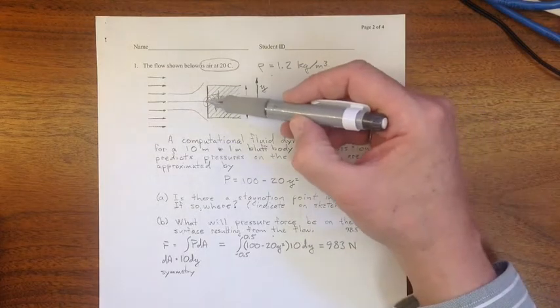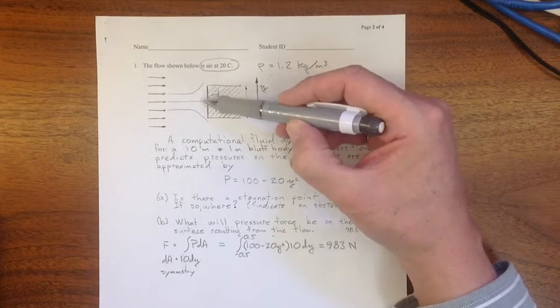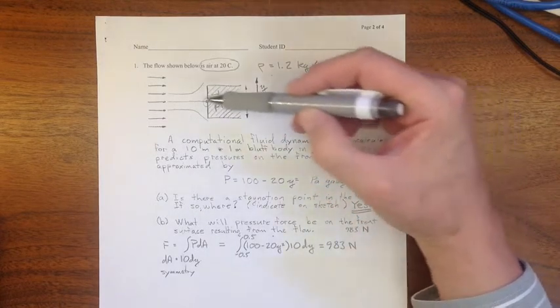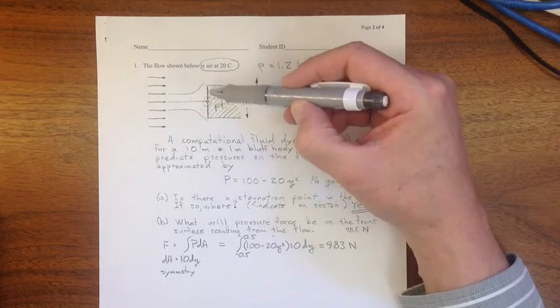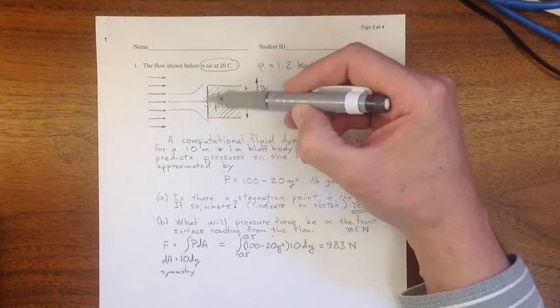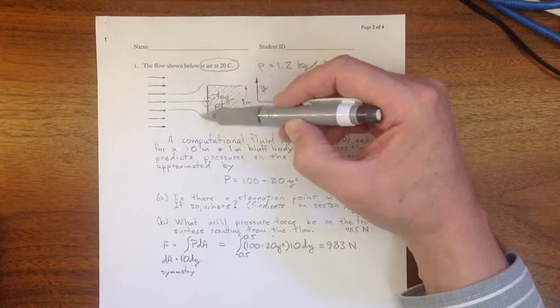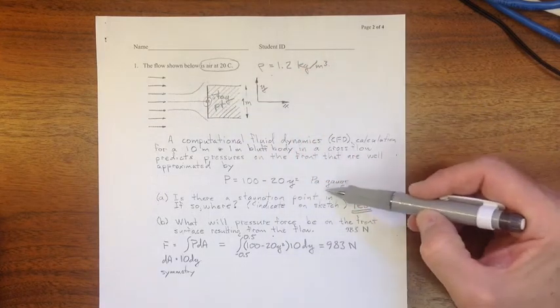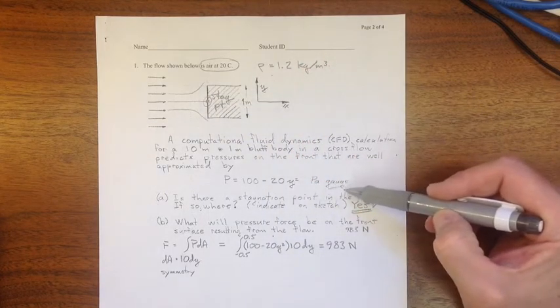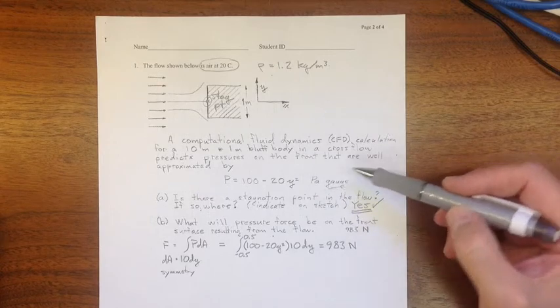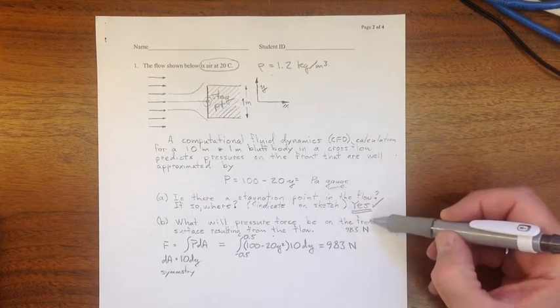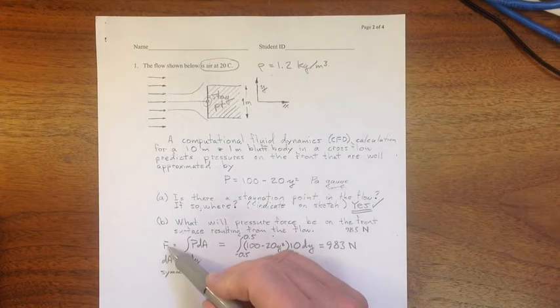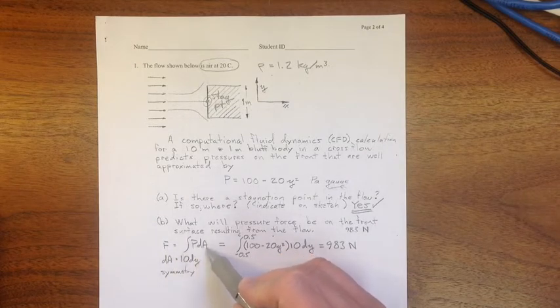Well, there's a high pressure here at the stagnation point, and according to this equation, it's tapering off somewhat towards the edges, but the pressure all over the front of this block is still higher than ambient pressure, i.e. it gives a positive gauge pressure. So what will the force be on the front? To get a force, we integrate a pressure over an area.